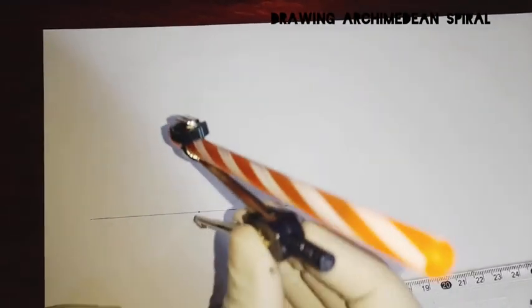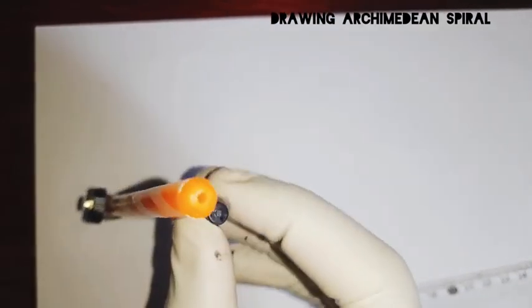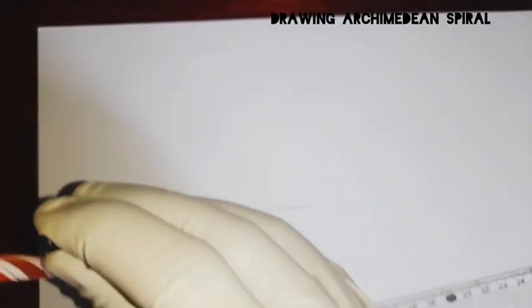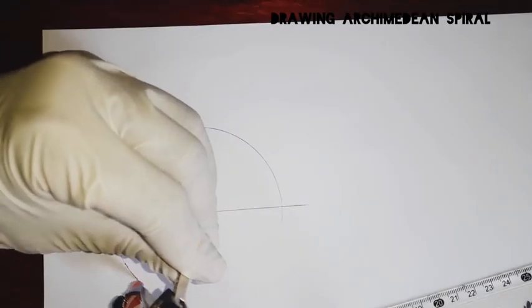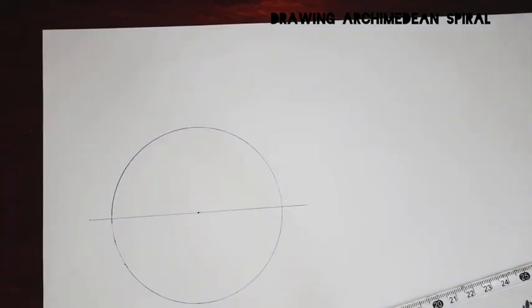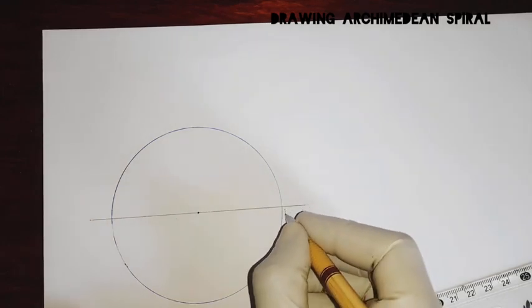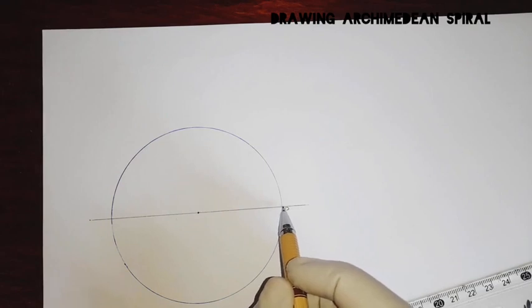So having that straight line, we can start here, at this center point, which we are referring to as the pole. It is the pole, or fixed point, where the point P is moving away from. Next we are going to indicate this one as point P. It has moved one spiral, or one convolution, from O. It has moved away and reached there.